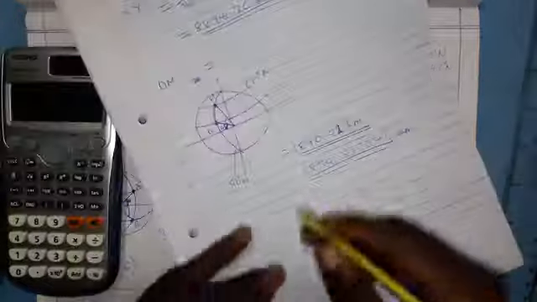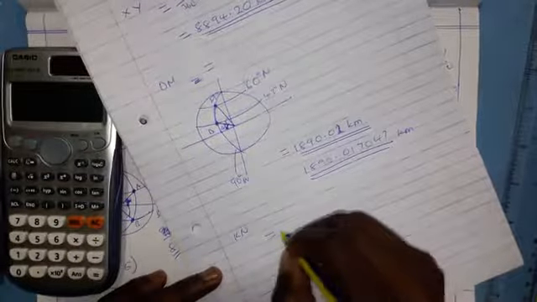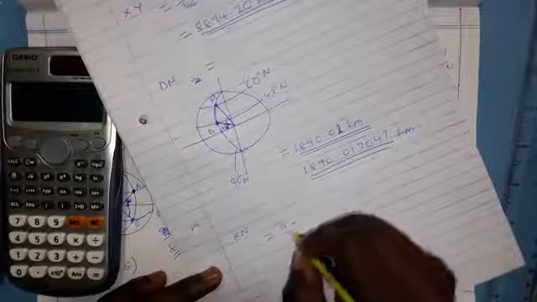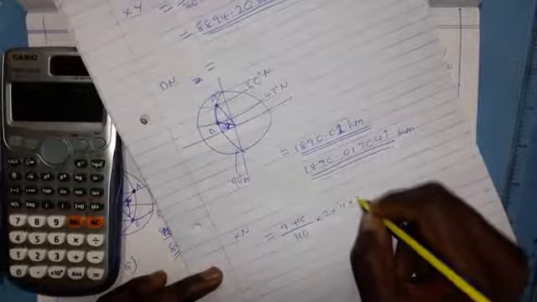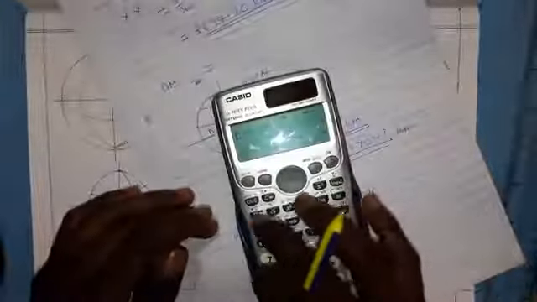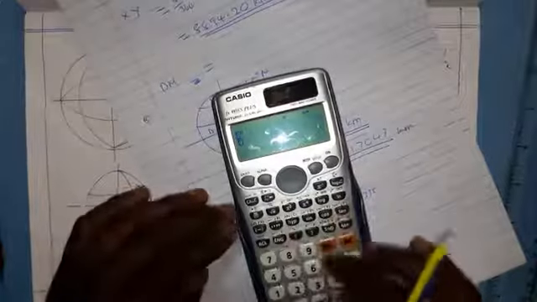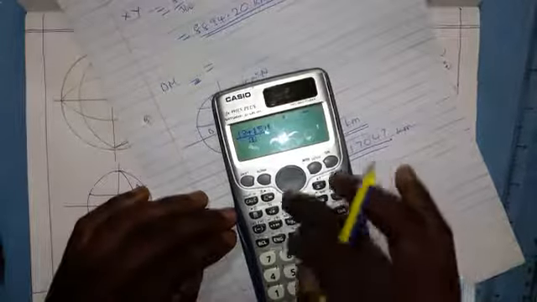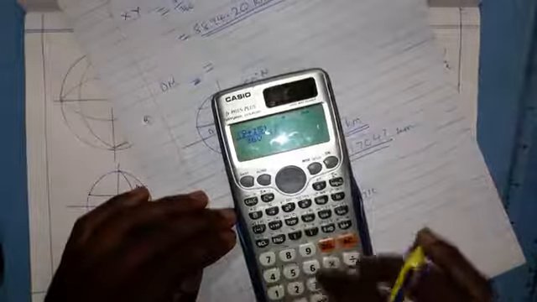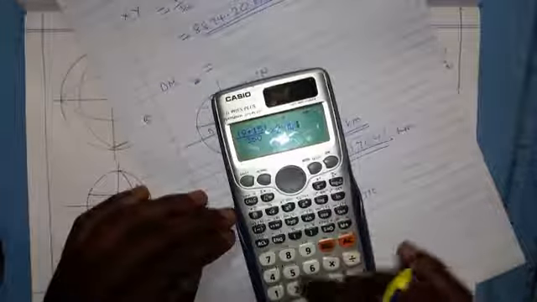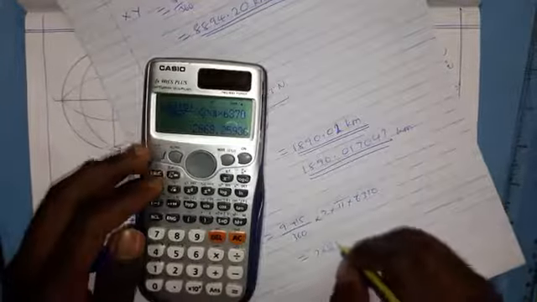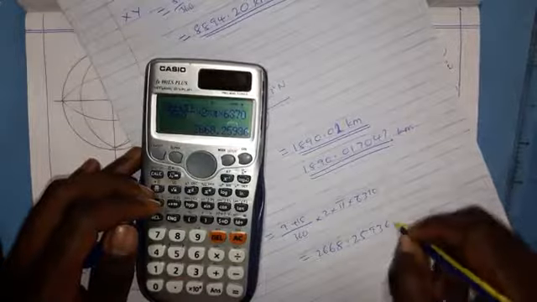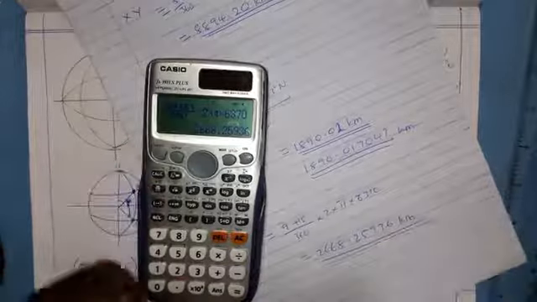So KN will be 9 plus 15 divided by 360 by 2 by pi by 6370. I'll find that as 2668.25936 kilometers. Have your answer in that manner.